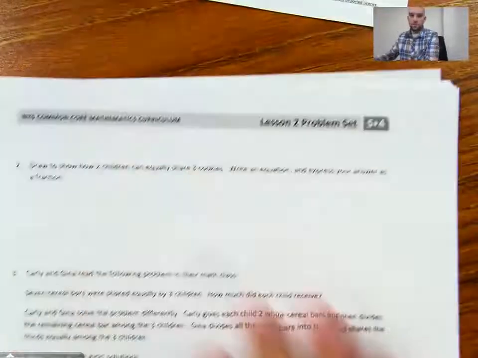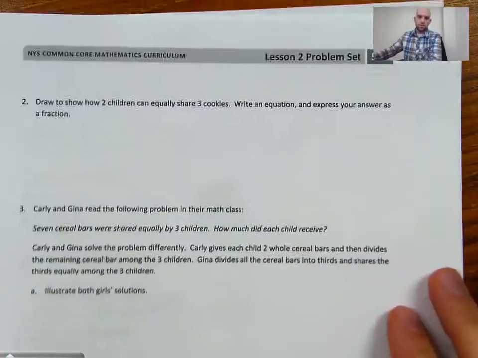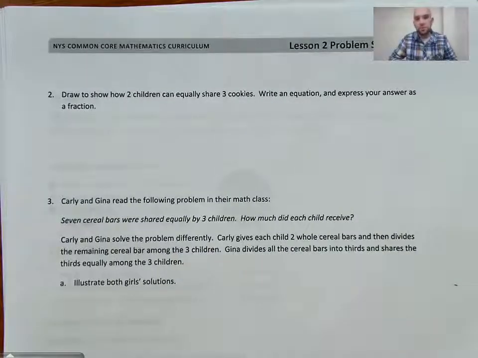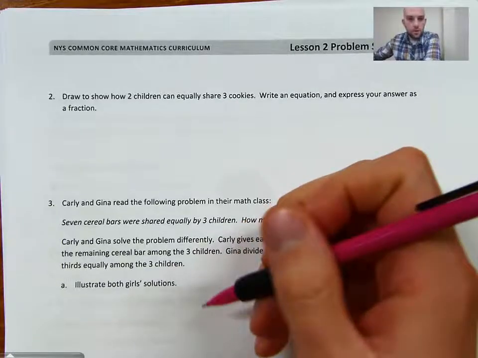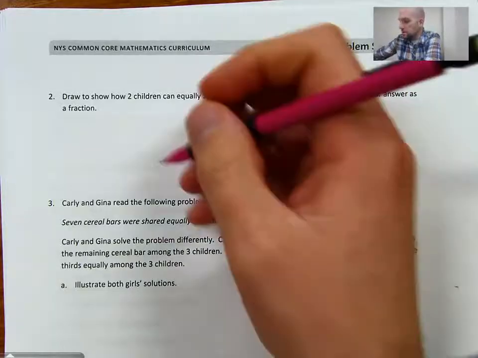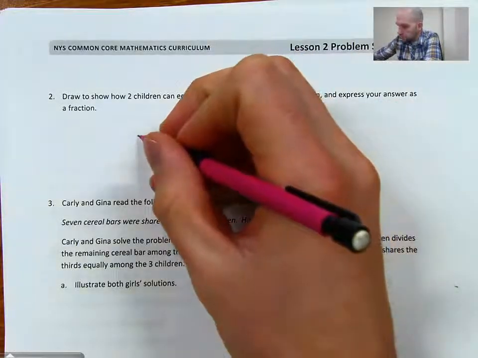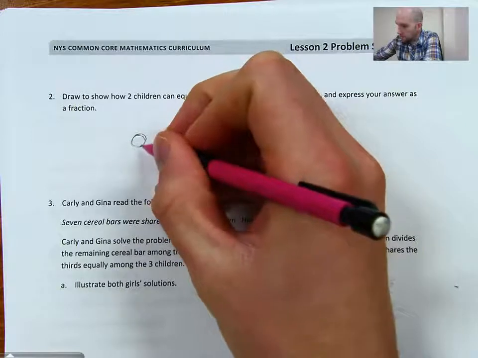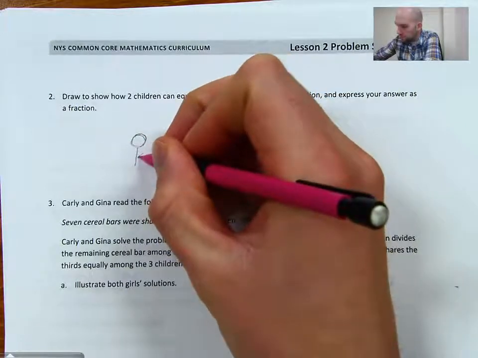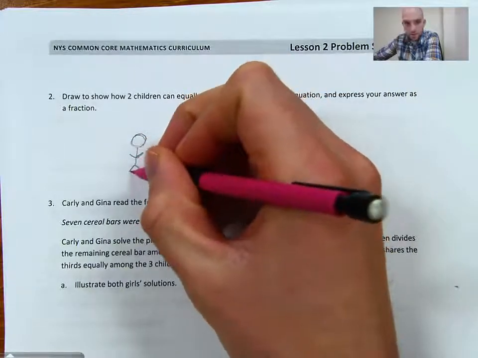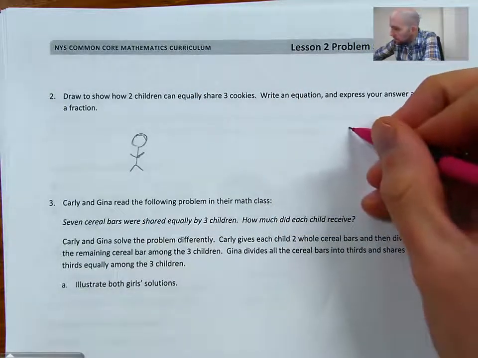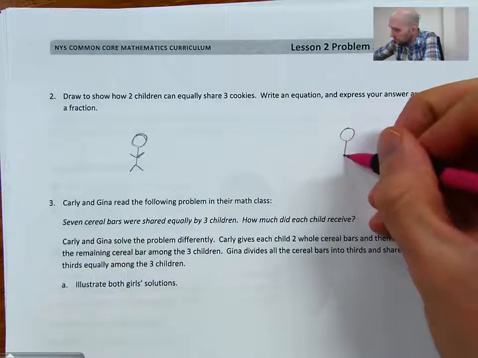So let's try a word problem. Our word problem says, draw to show how 2 children can equally share 3 cookies. Write an equation and express your answer as a fraction. So we're going to draw. We have 2 children and we have 3 cookies. So I'm not very artistic, so I'm going to draw 2 stick figures for our 2 children here. We have 1 here and 1 over here. 2 children.